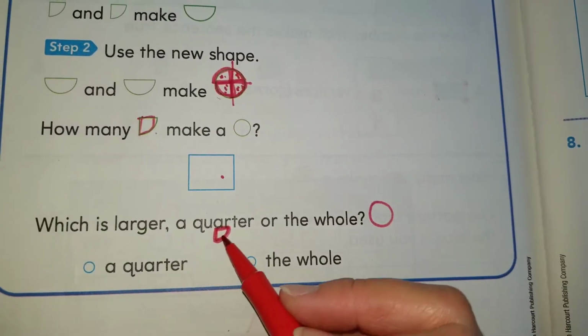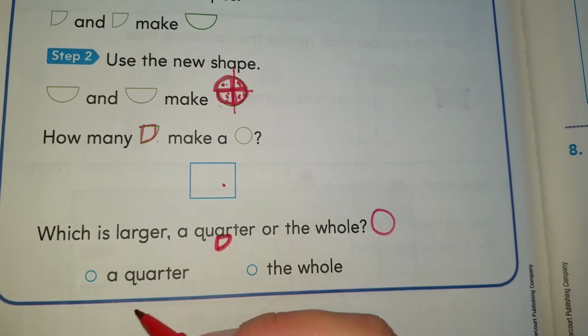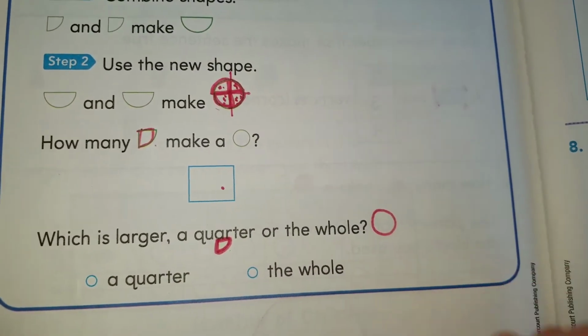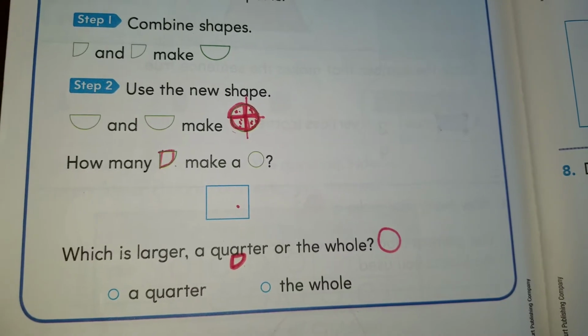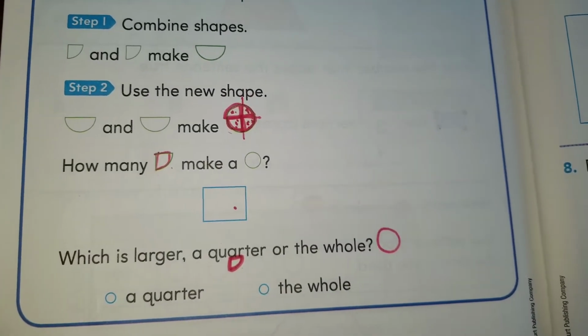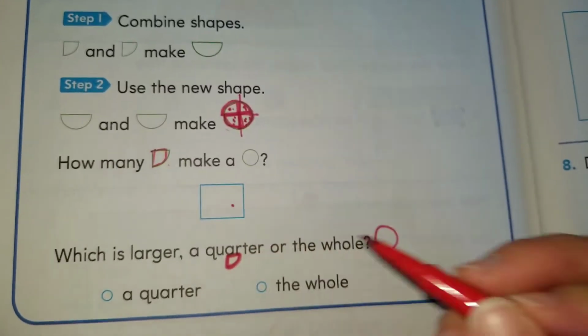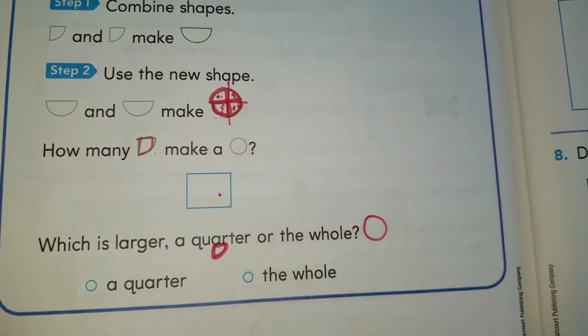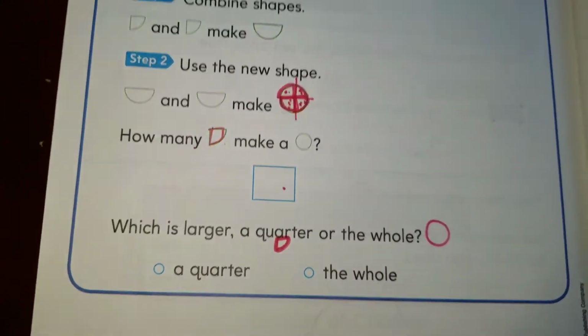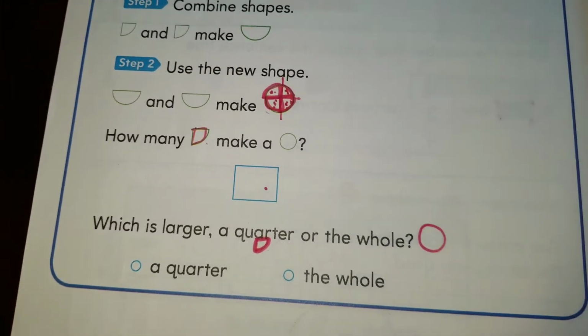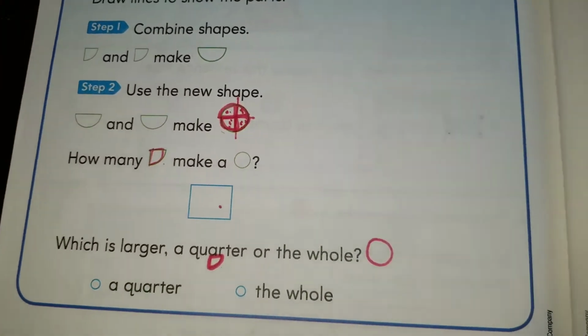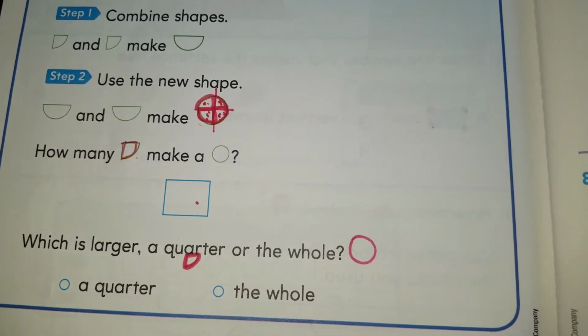Which one is it? A quarter, un pedacito, or the whole circle? Which one is larger? A quarter of, or the whole circle? So you need to choose that one. If you need to pause the video, don't forget you can always pause and then you continue.